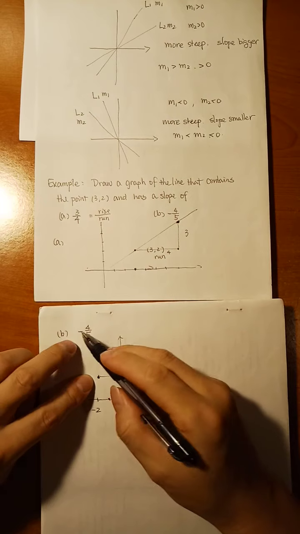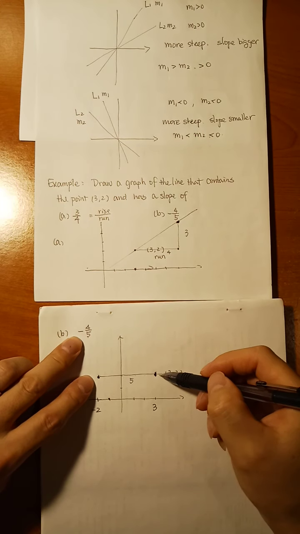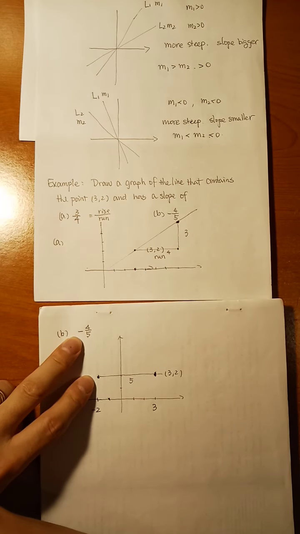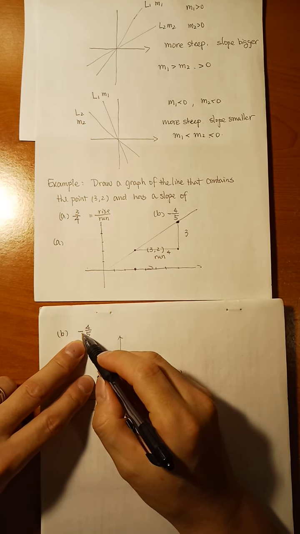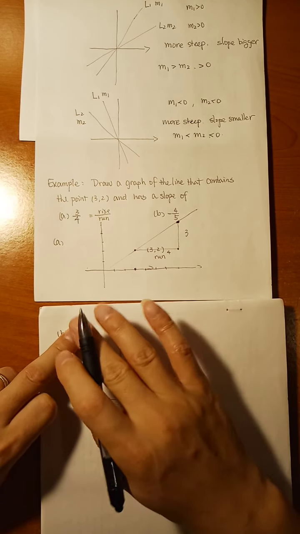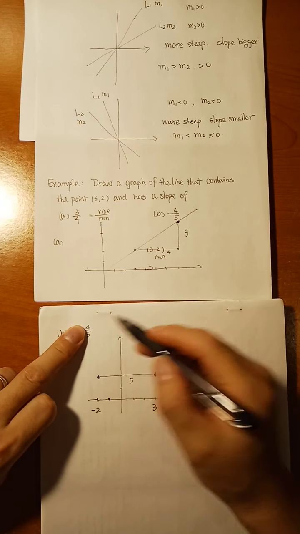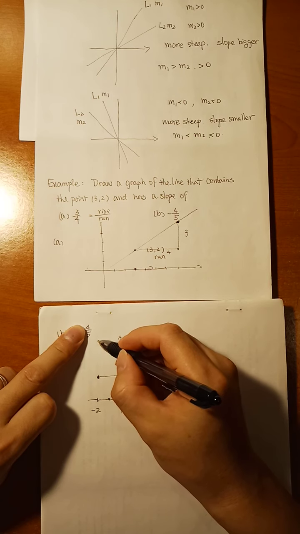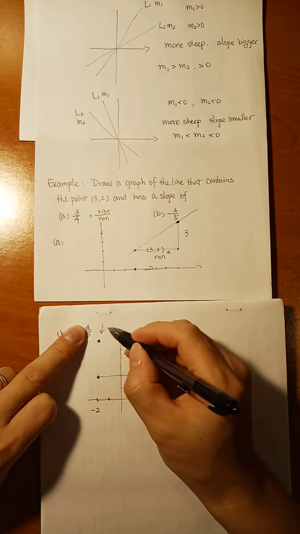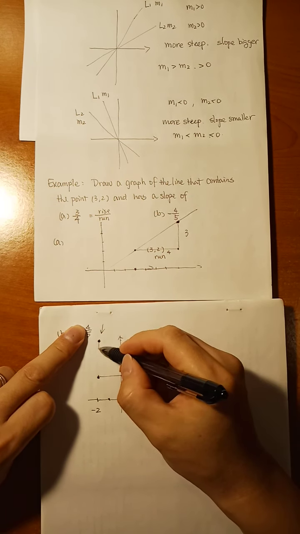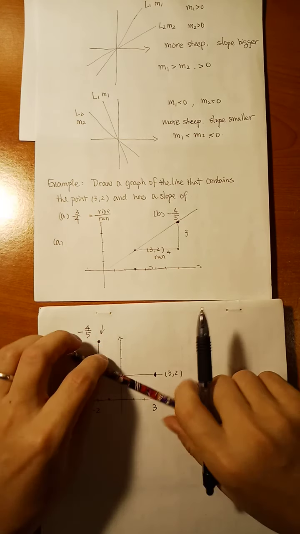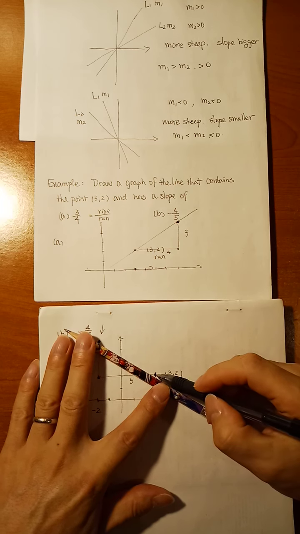After you get 5, remember this negative sign is already used. We determined to move to the left because of the negative sign. It's already used. You don't need this negative sign. You read the numerator 4: 1, 2, 3, 4. Okay, 4 units. This is your second point. And then you sketch it based on the ruler.